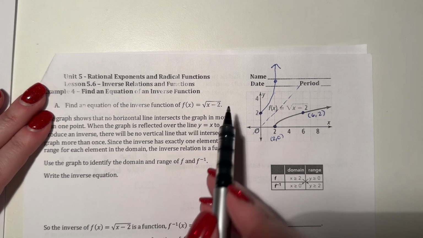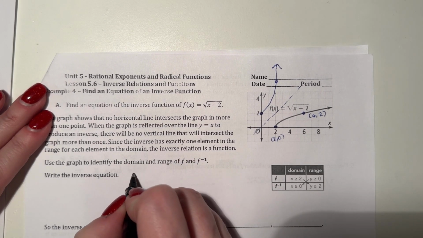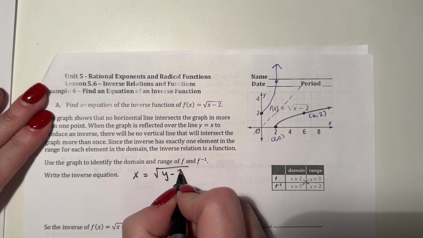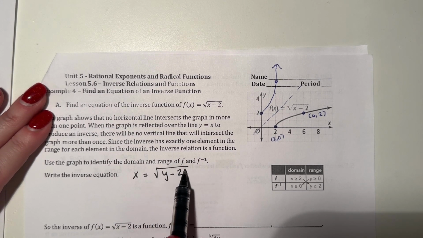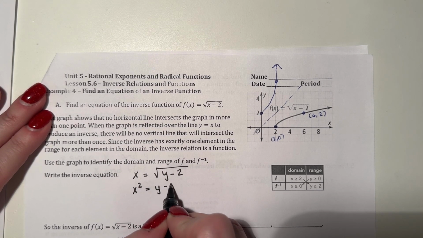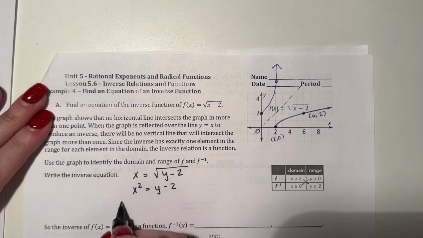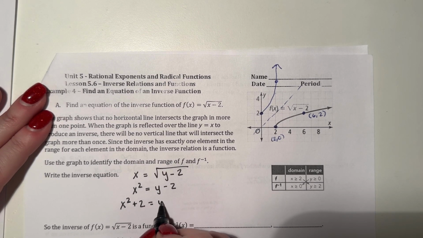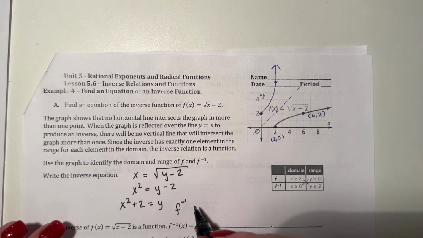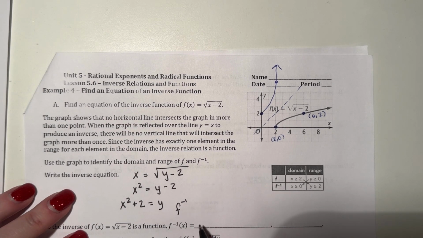So how do you do this algebraically? You swap your x and your y. And then resolve. So first thing I'll do is square both sides. That'll get rid of the square root. And then I'm going to add the 2. Rewrite it with that fancy notation, with the inverse notation. Oh, looks like they want me to put it here, so I'll just put it down here.